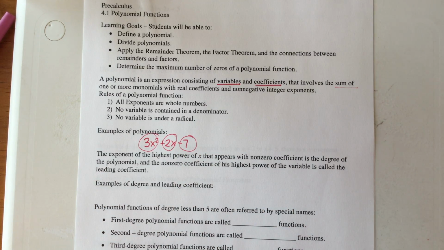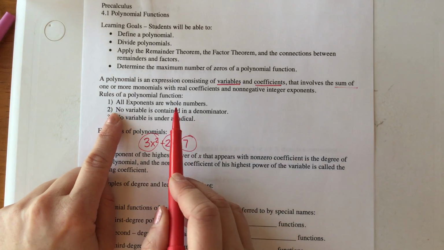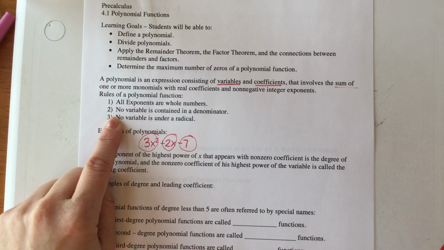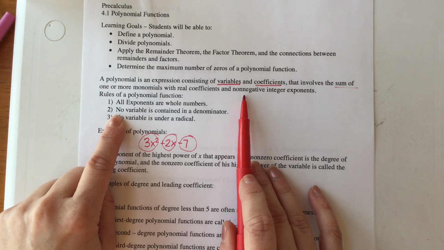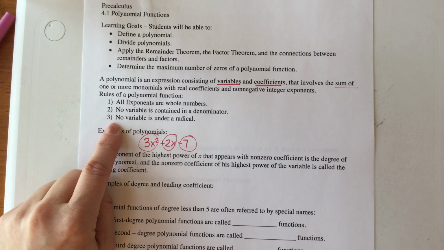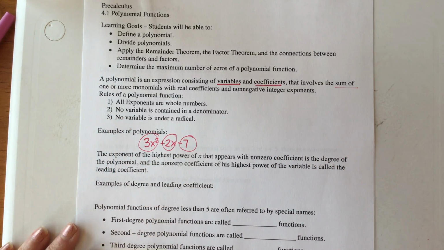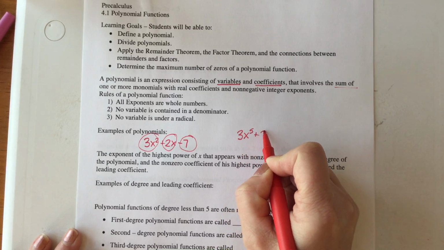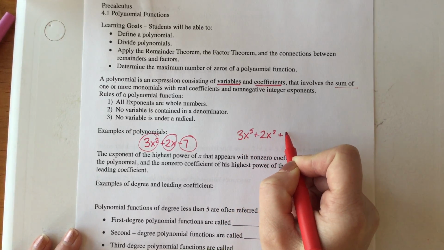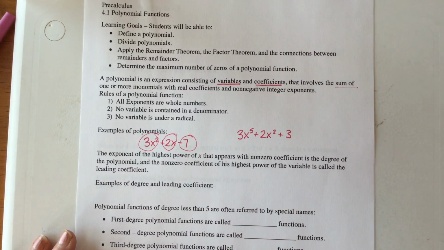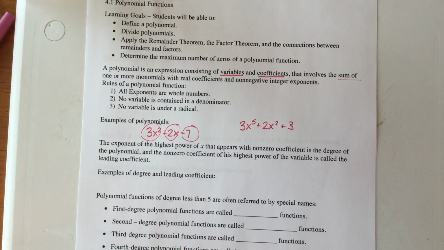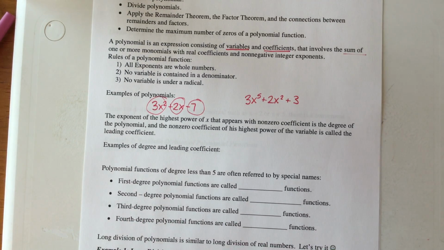addition or subtraction, okay? Big thing is all of your exponents are whole numbers, so we will not have any fractions. No variable is underneath the denominator. That means that you don't have any negative exponents, and no variable is underneath the radical. So again, another example, you could have 3x to the power of 5 plus 2x squared plus 3. That would be a polynomial. Okay, so you are used to seeing these things. Don't let the name of it throw you.